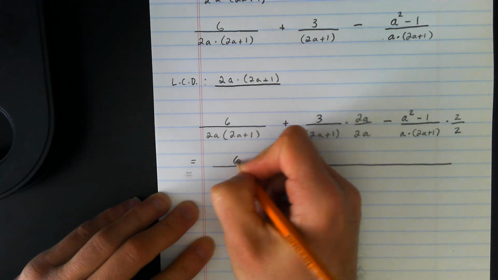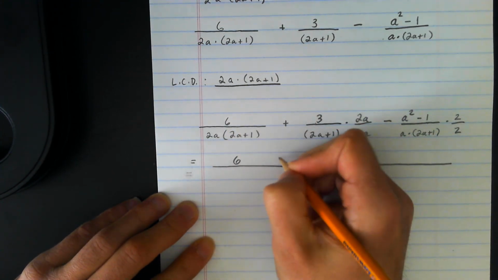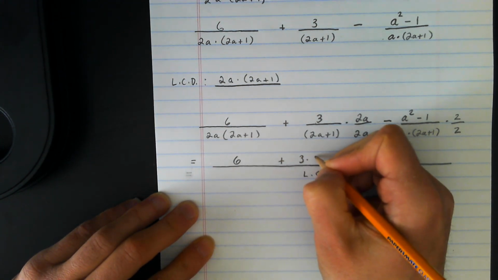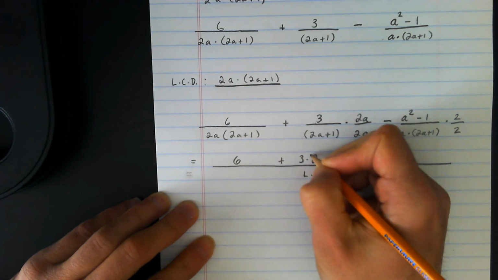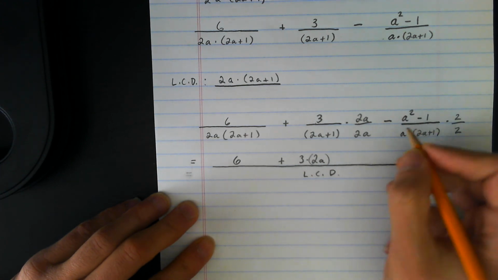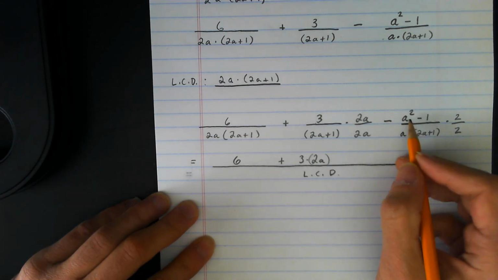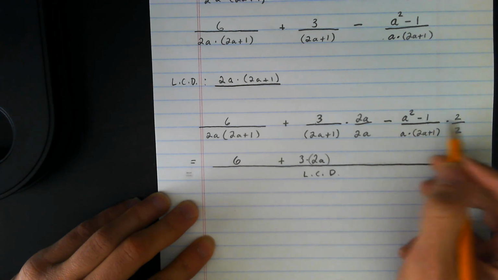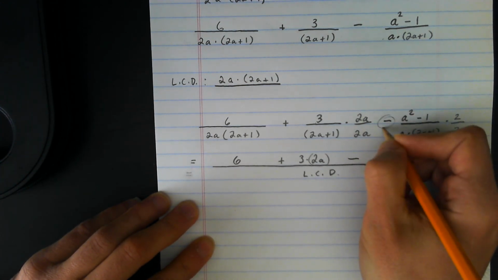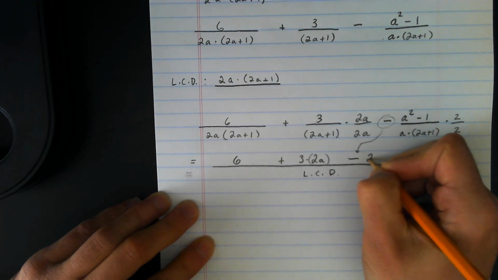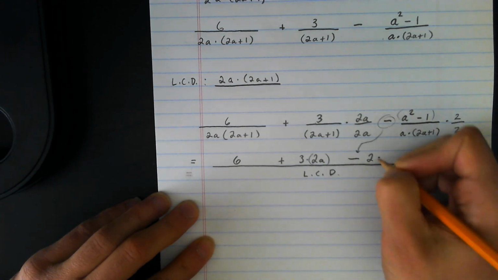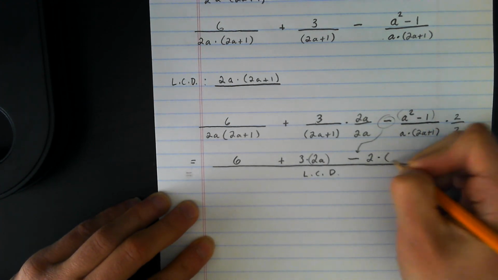And then I've got 6 plus 3 times 2a, and I move this 2 to the front because, again, 3 times 2 is the same as 2 times 3. So I've got minus, don't lose that minus sign, I've got minus 2 times a squared minus 1. So there's an implied set of brackets there.